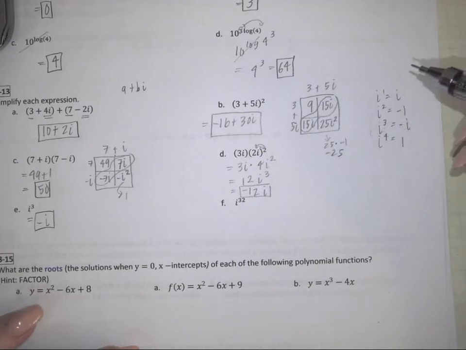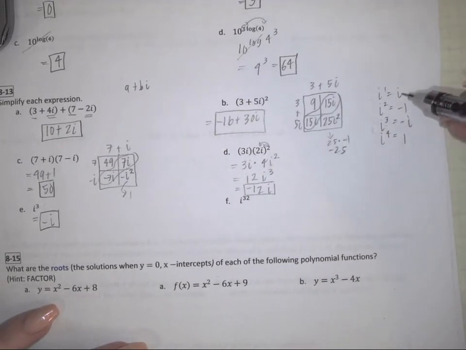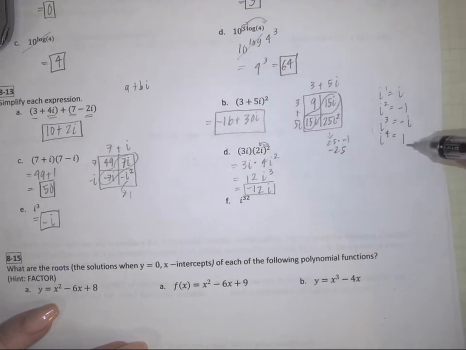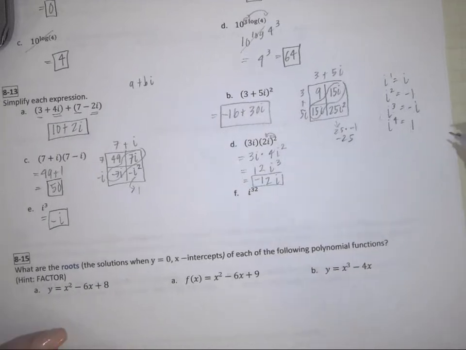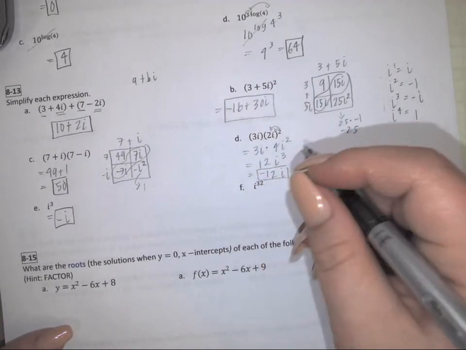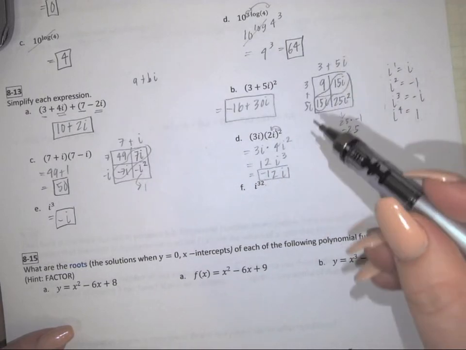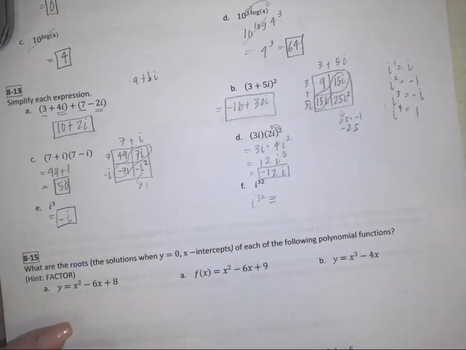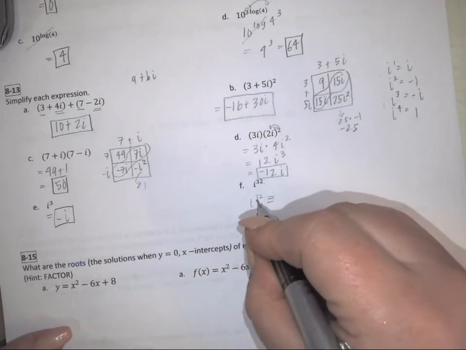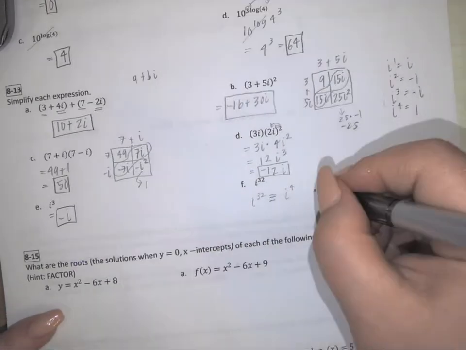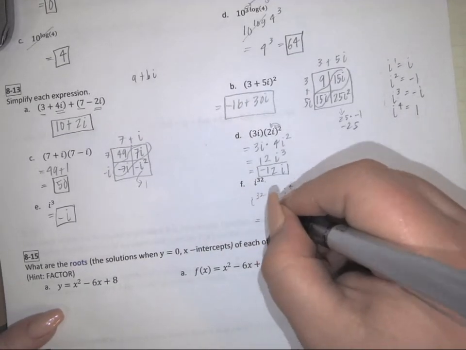So like i to the 5th is i, i to the 6th is negative 1, i to the 7th is negative i, and i to the 8th is 1. So it's cyclical. So basically to figure out i to the 32, you do whatever the remainder is, right? So i to the 32 is equivalent to, and since this is divisible by 4, it's equivalent to i to the 4th. So it equals 1.